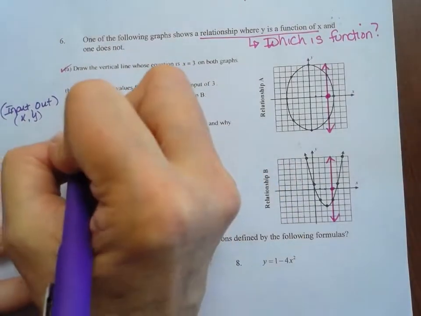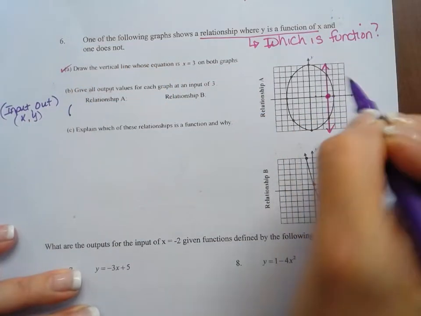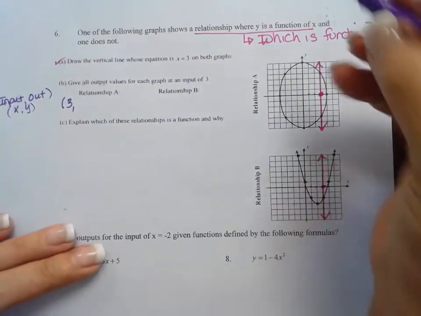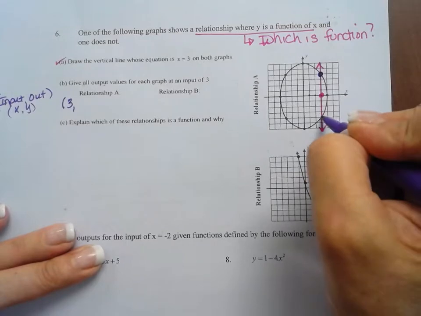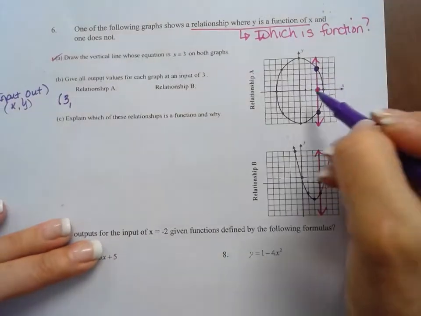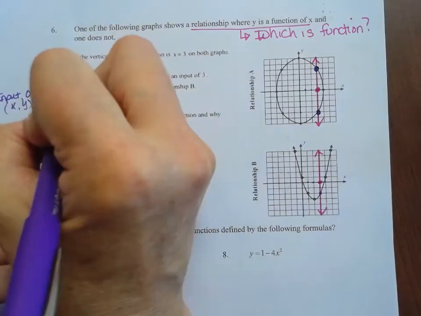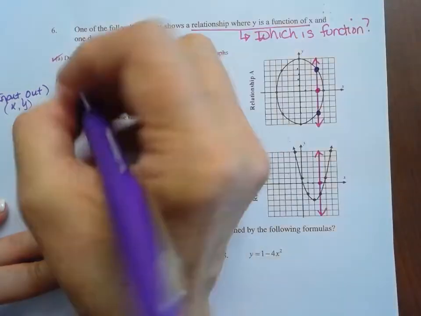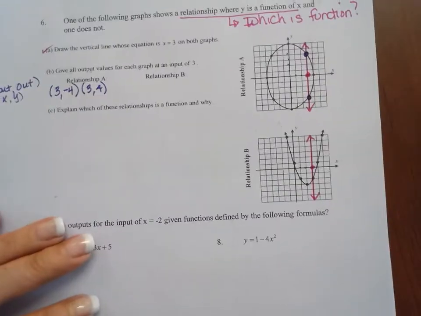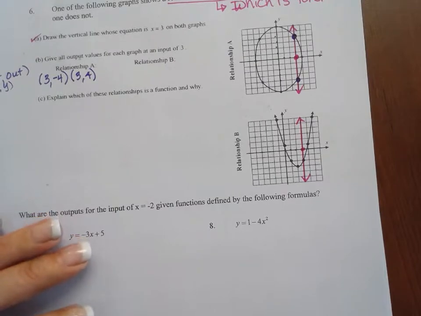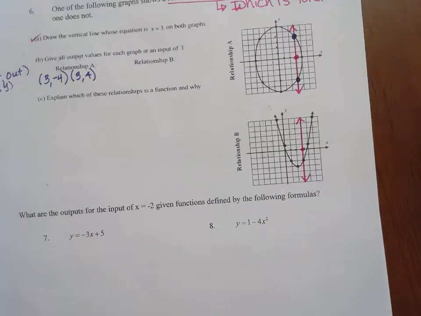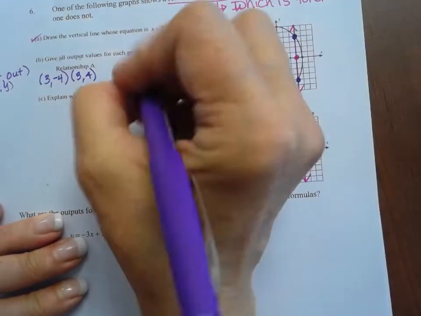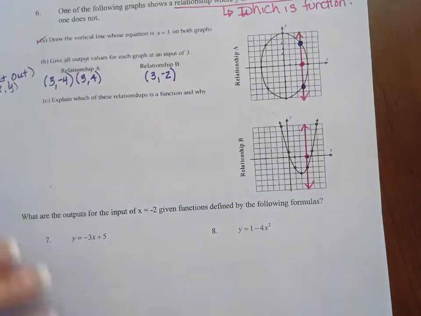So, for relationship A, my x is 3. And where do I have the graph? Well, I have a point here, and I have a point there. So 1, 2, 3, 4. So I have 3, negative 4. And I have 3, 1, 2, 3, 4, so 3, 4. All right, when I look at B, I have a point at 3, negative 2.